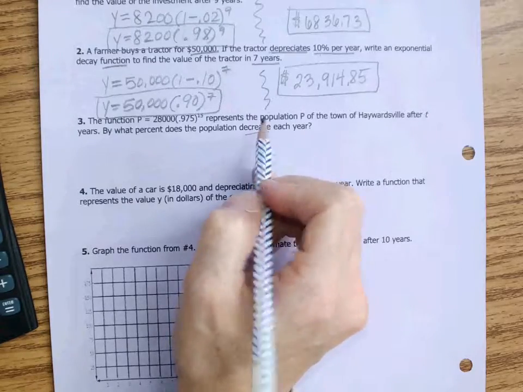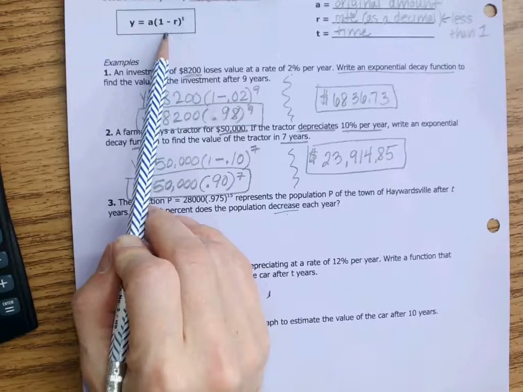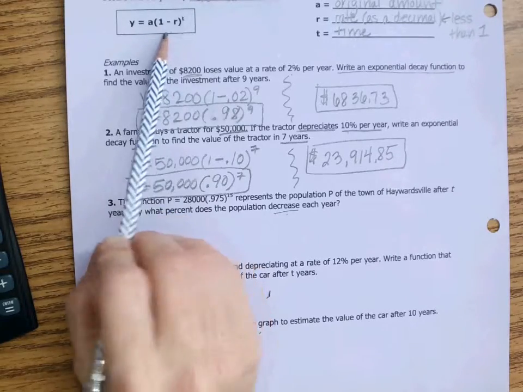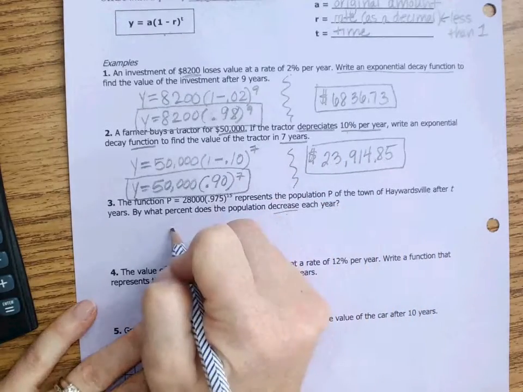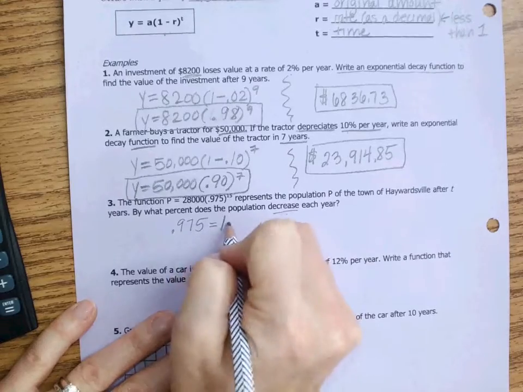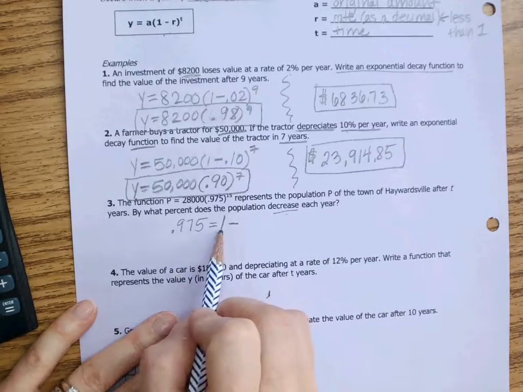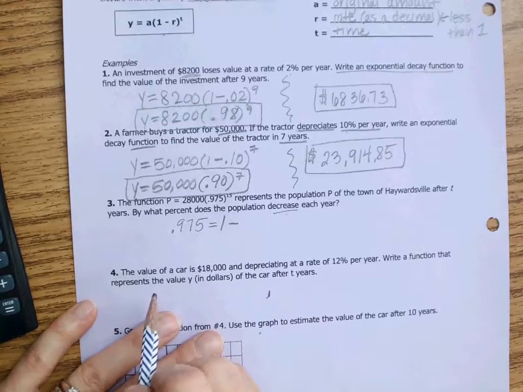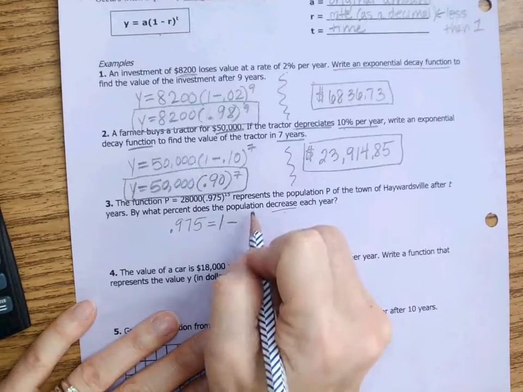And so, if we think back to the original formula, to figure out that percent of decrease, we're going to use that to help us. So it is going to be 0.975 is equal to 1 minus, and then we have to think about how 1 minus what gives us 0.975. This is going to be 25 hundredths.